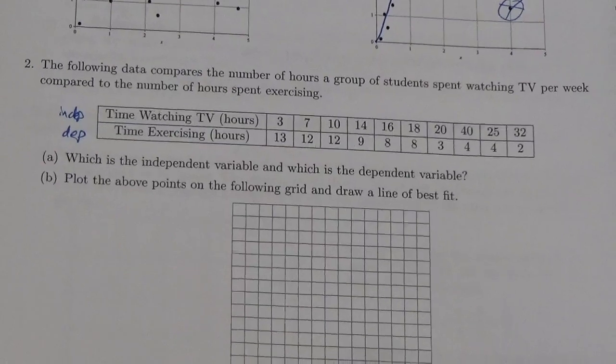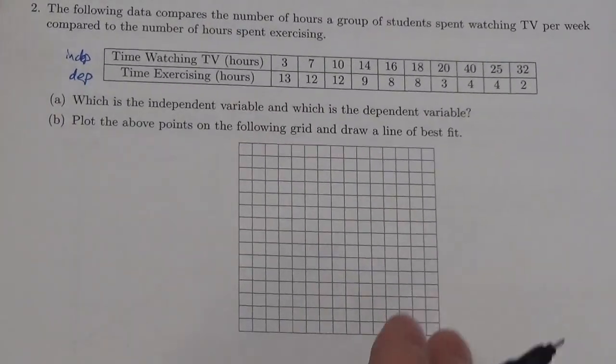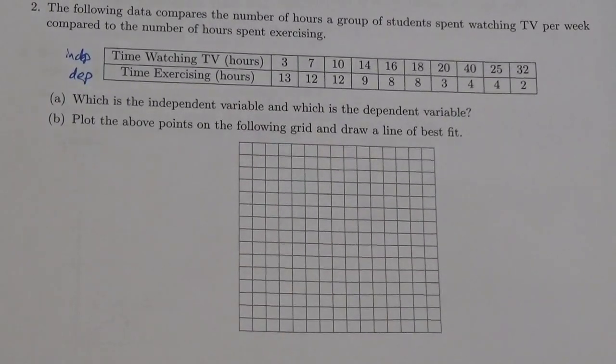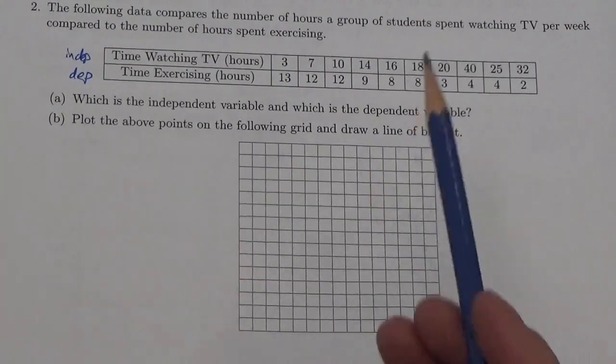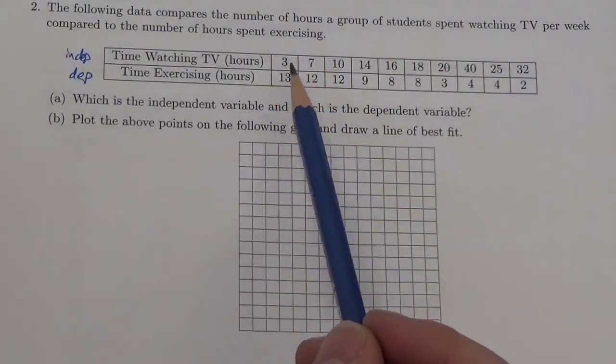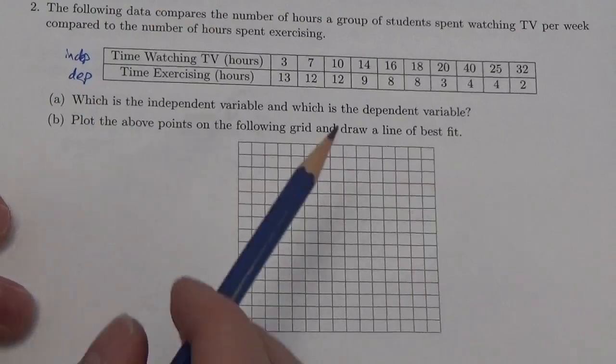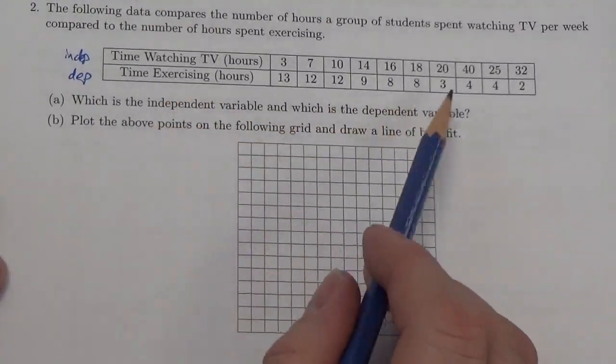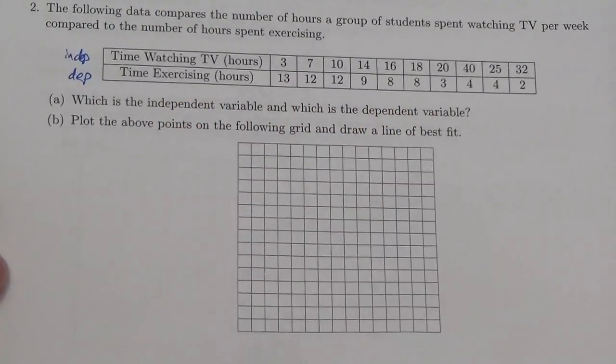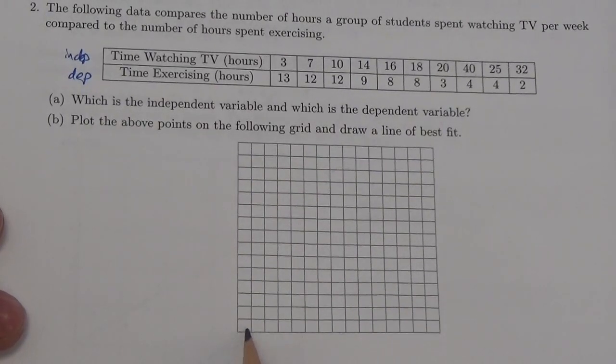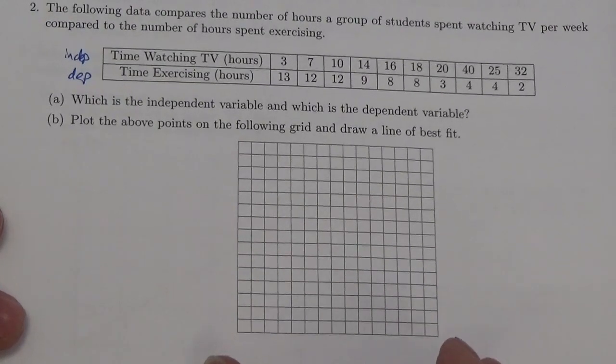So now the question is asking me to plot this. So what I'm going to do here is look at how my data grows. Now for my hours watching TV, I go from 3 out to 32. And for my time exercising, I go, what have I got, 13 to 2 here. Now, when I look at my grid here, I've got 1, 2, 3, 4, 5, 6, 7, 8, 9, 10, 11, 12, 13, 14, 15. Okay, I've got 15 blocks there.